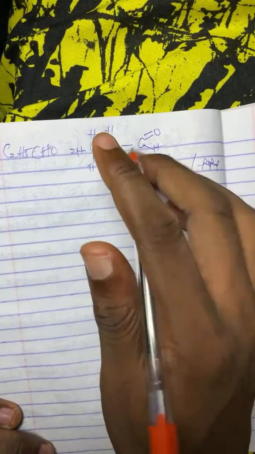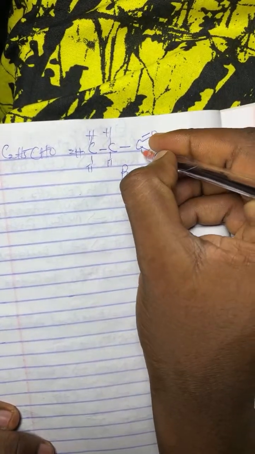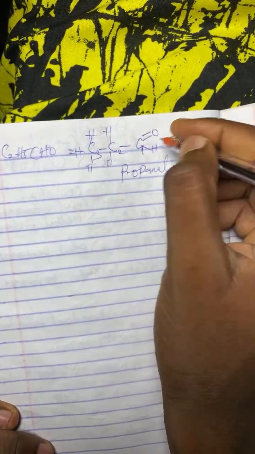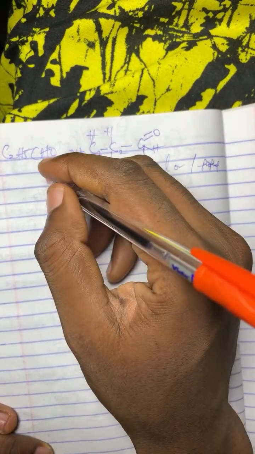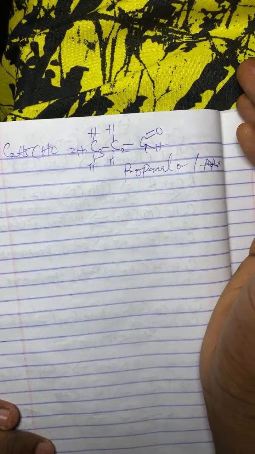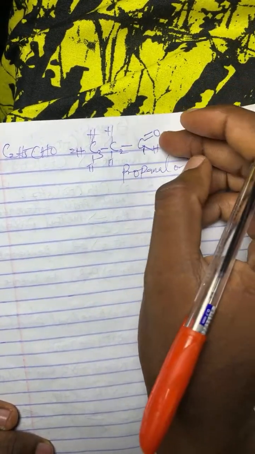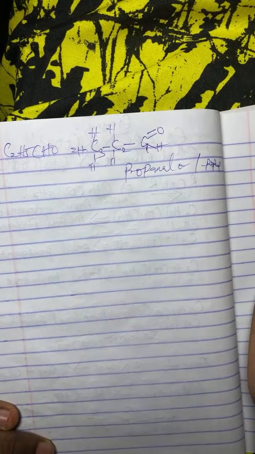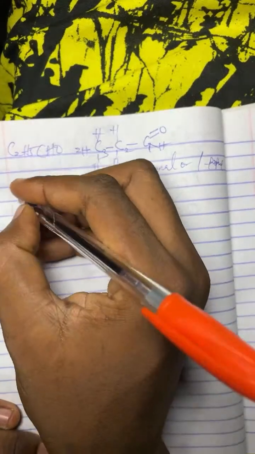Either say propanal or what? 1-propanal. Why is it propanal? Because of the functional group, and I must start from the functional group to count. Are we together now? Propanal or what? 1-propanal. Thank you. Am I following? So this is a propanal, or you say what? 1-propanal. Now, also I can have something like this.